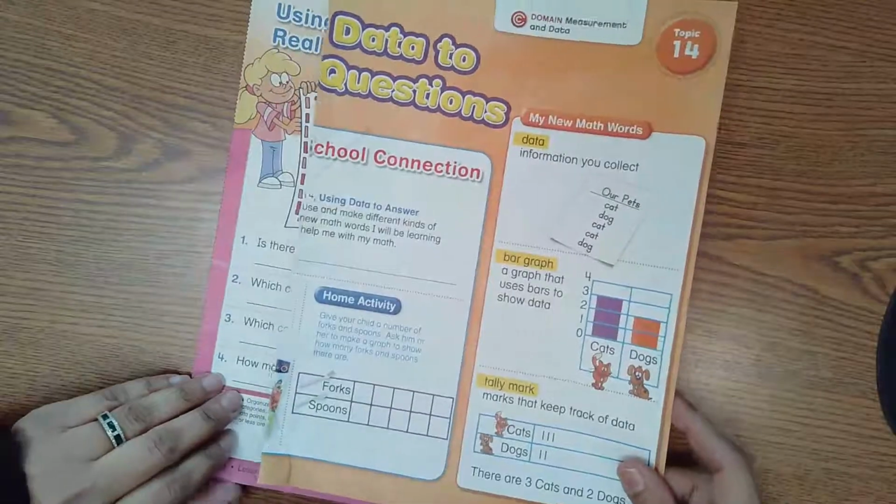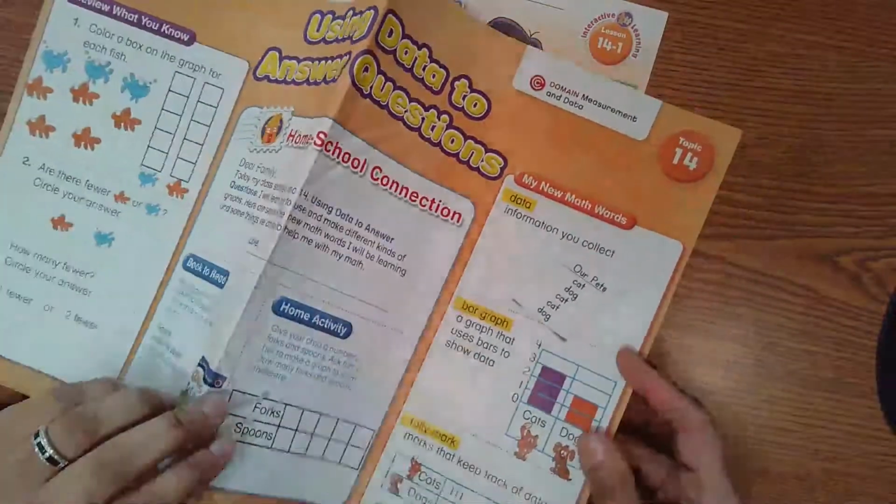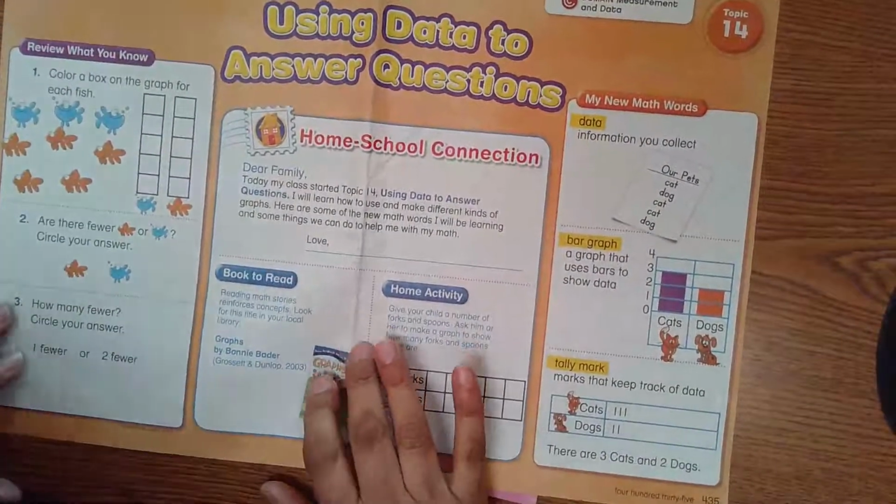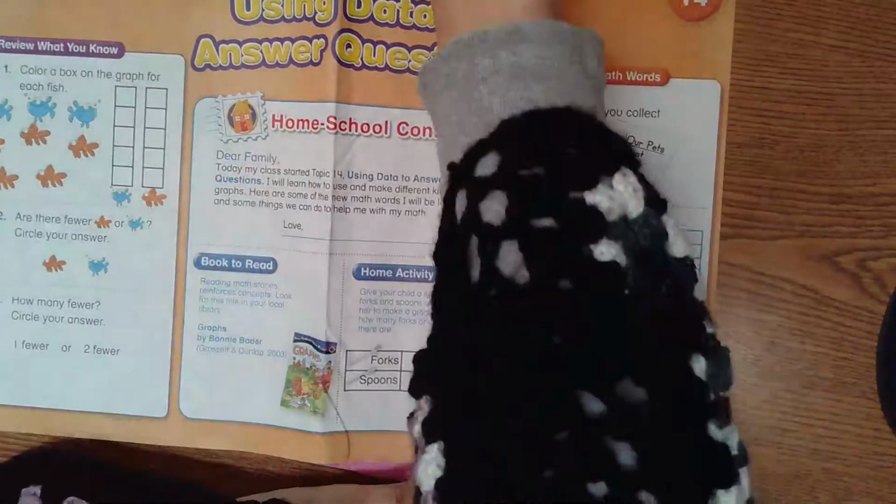We are in topic 14. We're talking about data to answer questions. We're going to use data to answer questions. So let's go to our fun sheet and let's go through what we're going to cover for this unit.